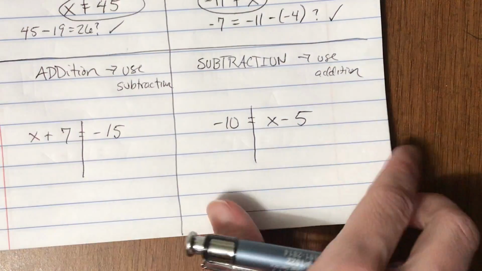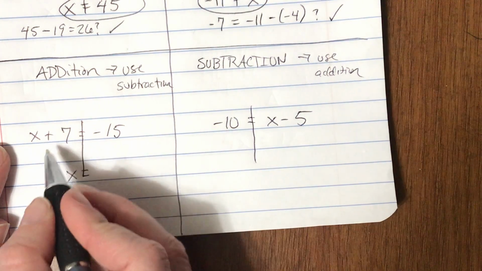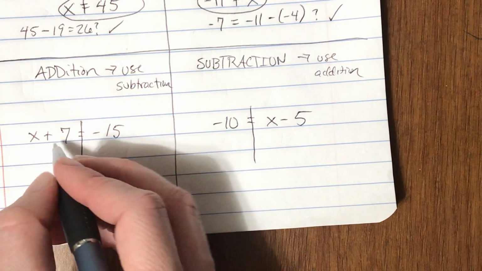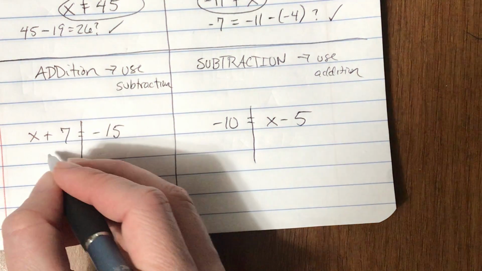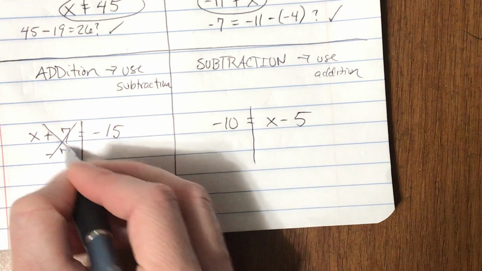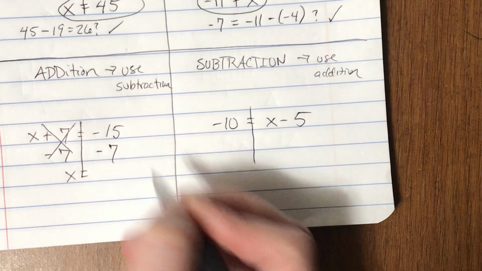So again, my goal here for this first one is to get x by itself. How am I going to get rid of that plus 7 and move it over here? How am I going to make this 0? Well, the inverse of addition is to use subtraction. So I'm going to subtract 7 from this side to keep it balanced. That's 0. Plus 7 minus 7 is 0. And then we're going to subtract 7 from this side as well.